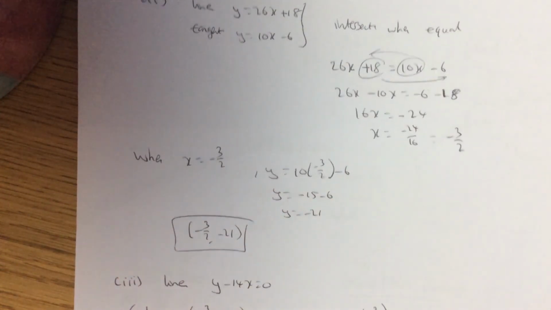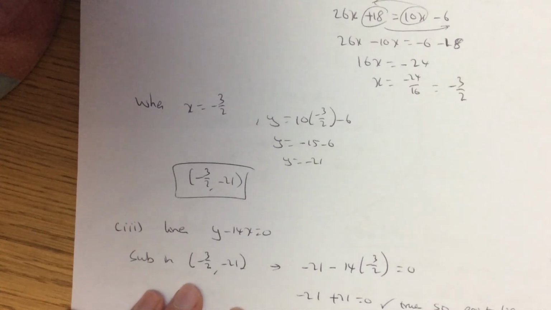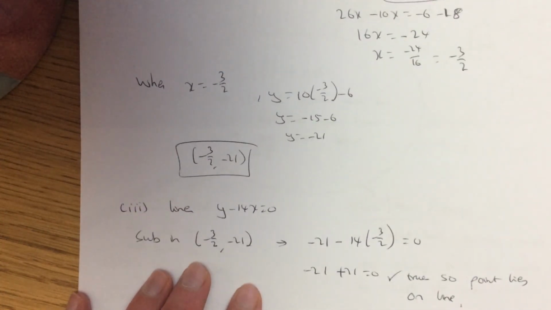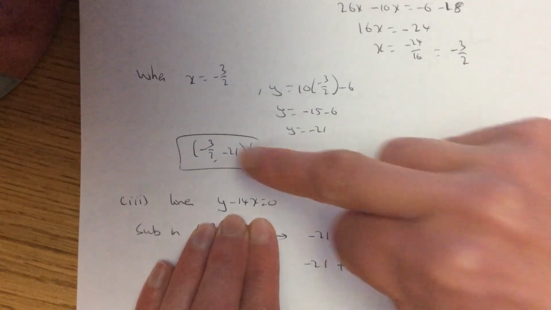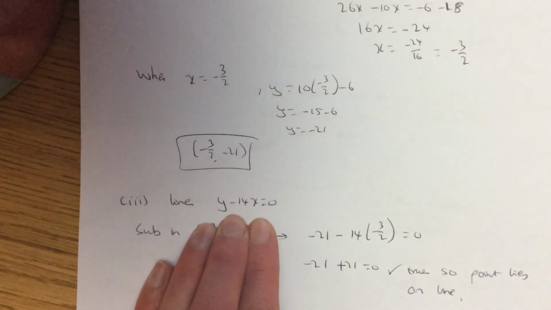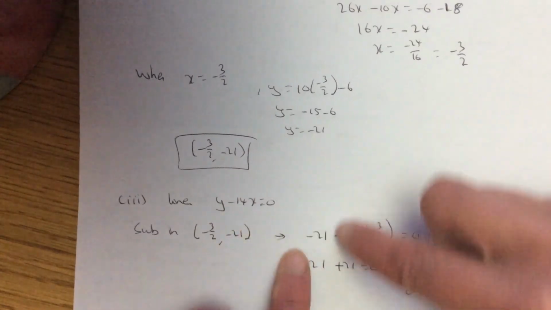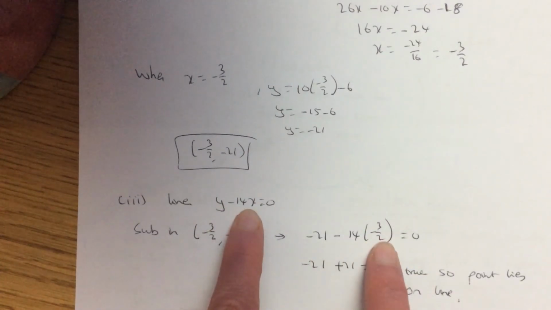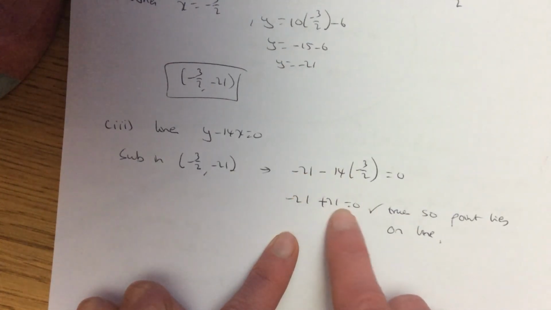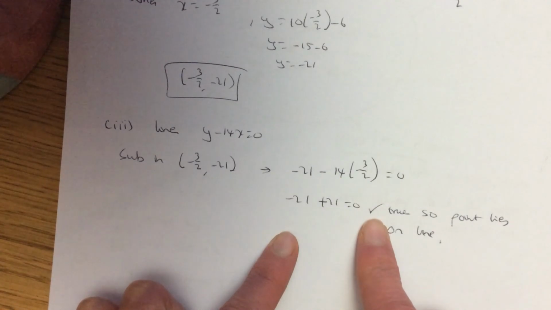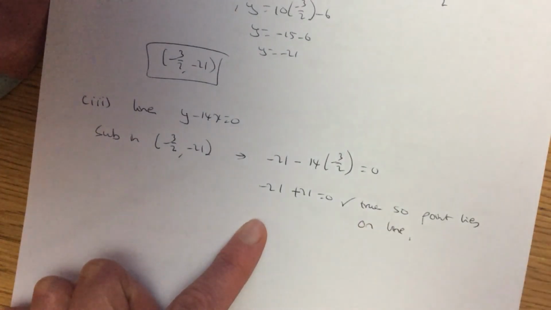And that's you. And then the last wee bit's a funny wee one. Show that this point lies on this line. So that's a line. Take your point and put it in. So your y is minus 21. Take away 14. And your x is minus 3 over 2. And if you work out that, minus 21 is fine. Plus 21, that works out to be equals 0. It's true. So the point lies on the line.